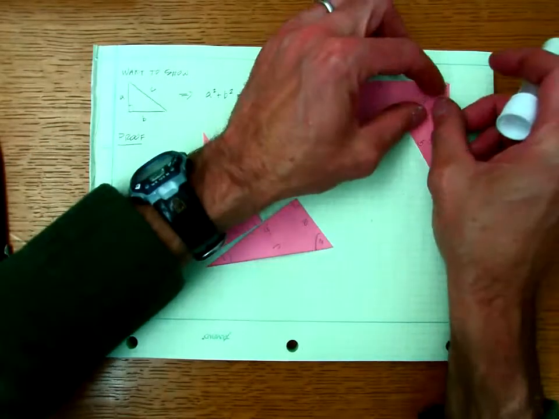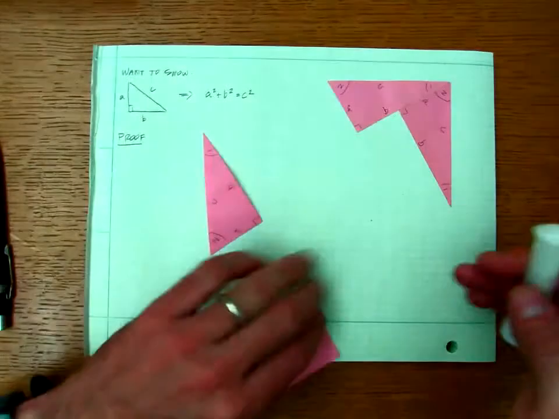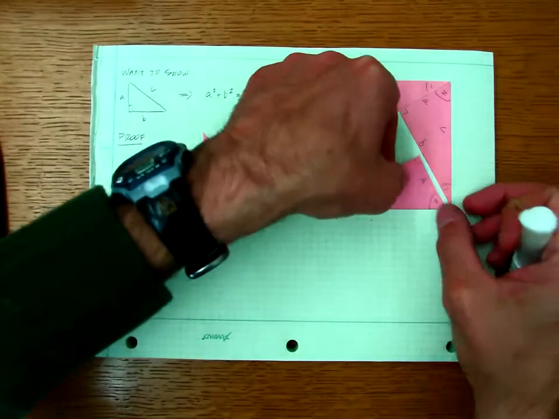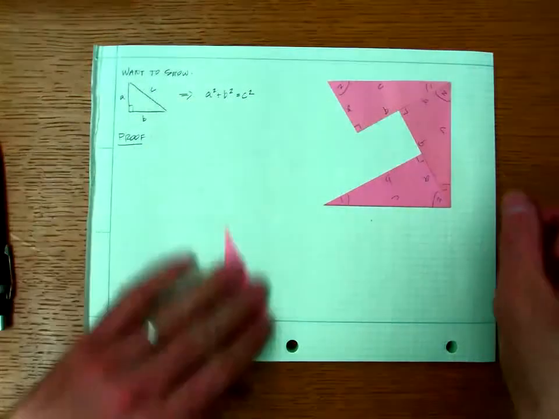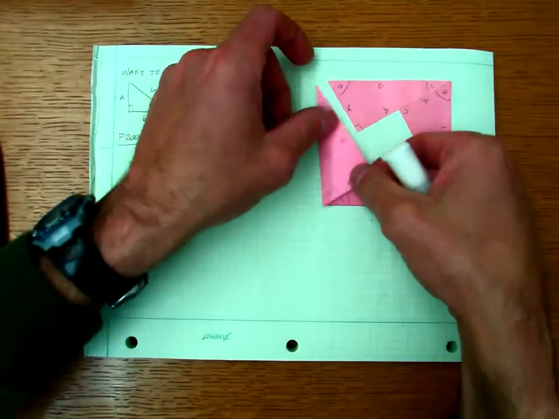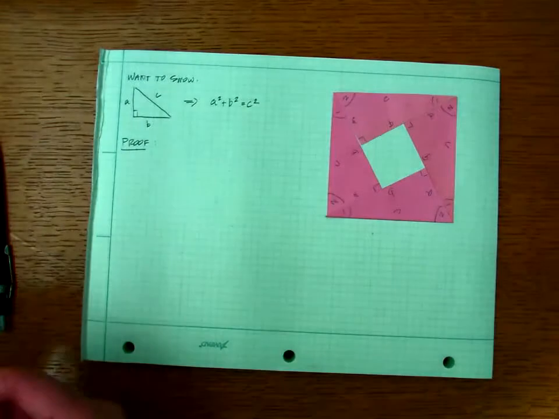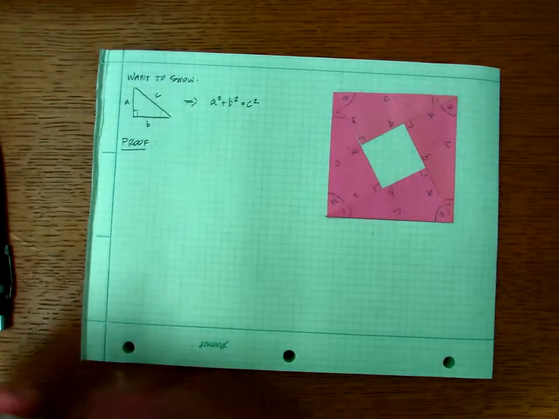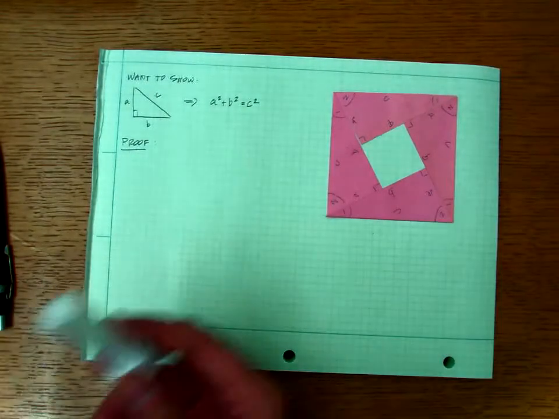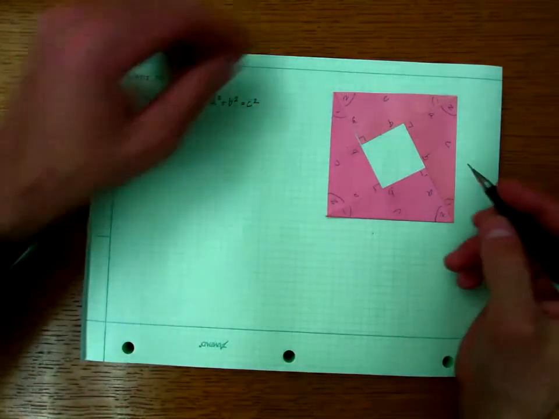Go ahead and glue that guy down. Go ahead and glue this one down. And then I'll go ahead and glue this piece down. That's kind of a neat figure. It looks like we have a square on the outside and a square on the inside. Of course, we'll have to justify that somehow. Let's go ahead and take a look at the figure.